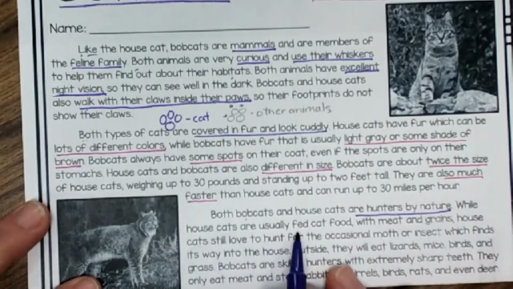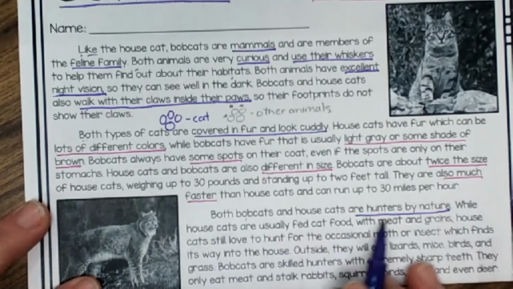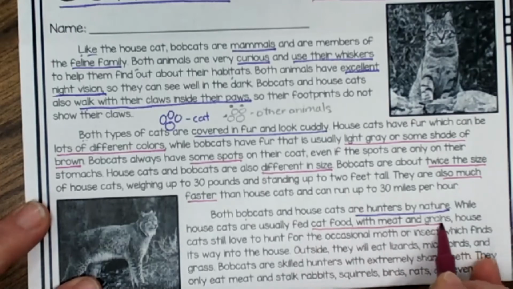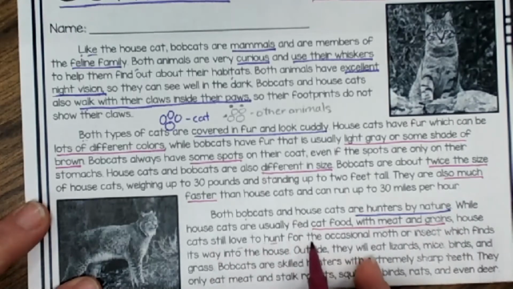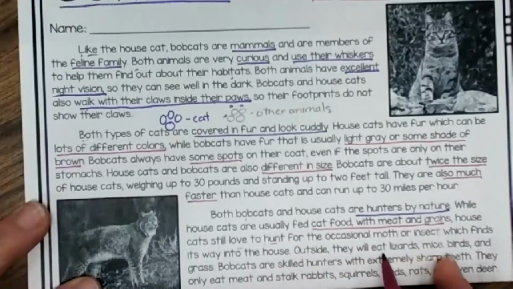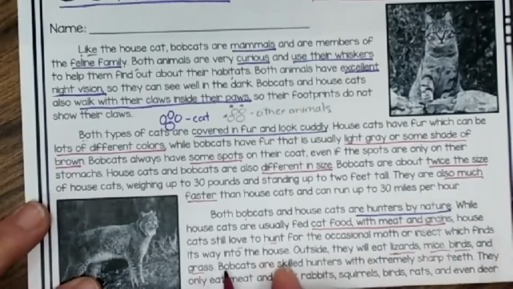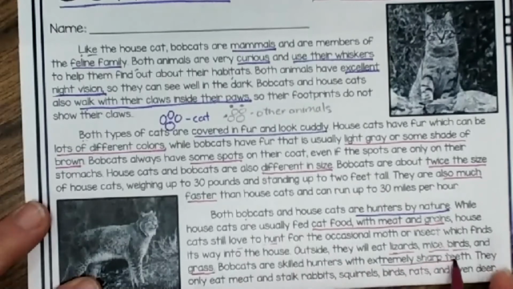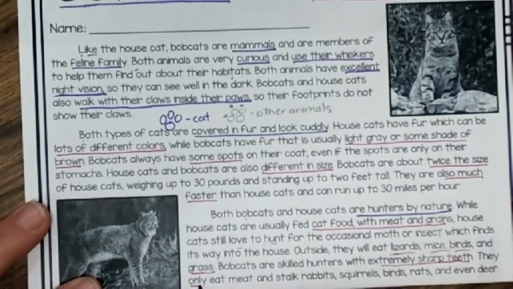While house cats are usually fed cat food, so this is just house cats. Cat food with meat and grass. House cats still love to hunt for the occasional moth or insect which finds its way into the house. Outside, they will eat lizards, mice, birds, and grass. Oh, they eat grass too. Bobcats are skilled hunters with extremely sharp teeth. They only eat meat and stalk rabbits, squirrels, birds, rats, and even deer.